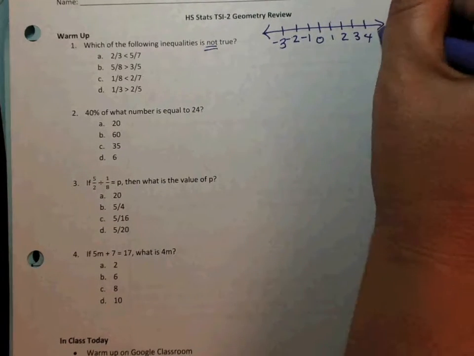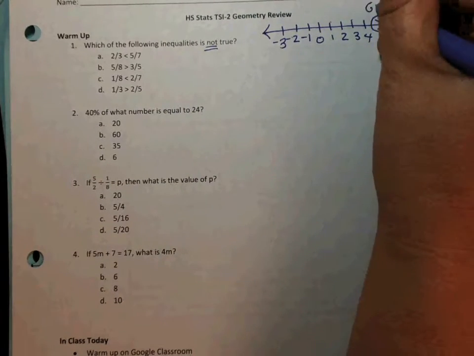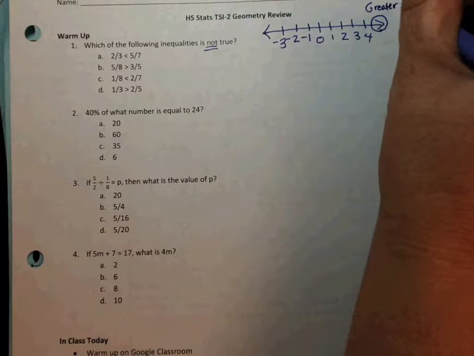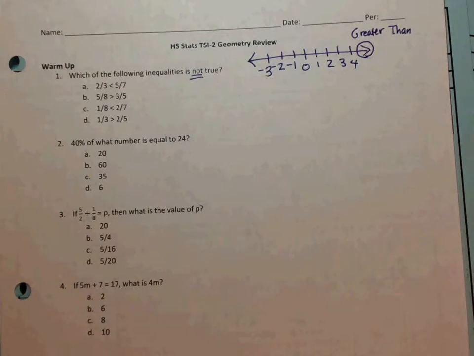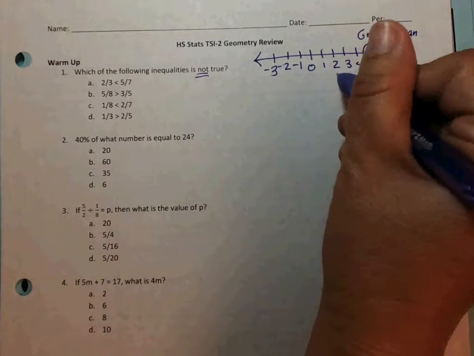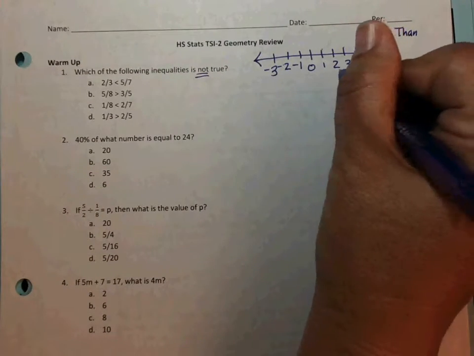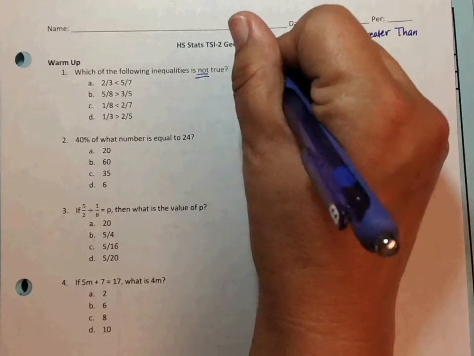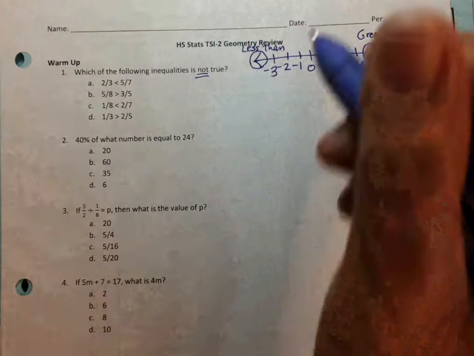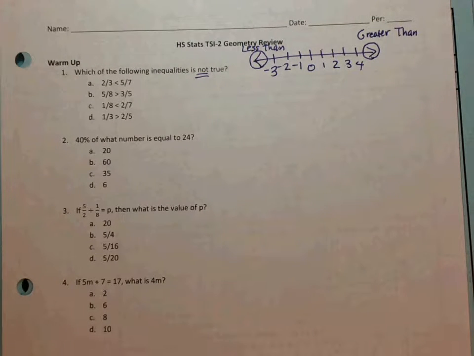So this was adopted as the greater than symbol, because that's where all the greater numbers are, to the right. If I asked you for a number less than 2, what direction will you go in? You'll go to the left. This is the less than symbol. It's important, so when you're reading these problems, you are looking for greater than or less than.